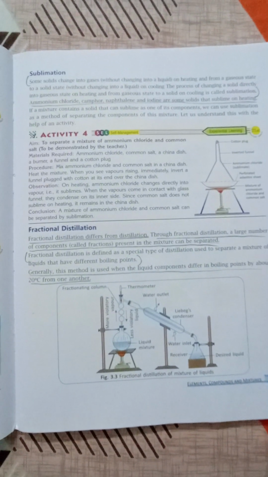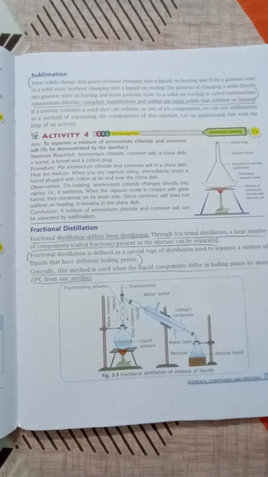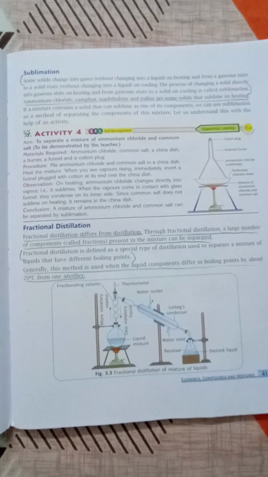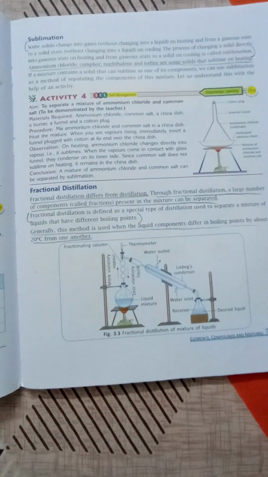You all have already read the sublimation process in chapter 2. And you all know the examples of sublimation also: ammonium chloride, camphor, naphthalene, iodine. These are all examples of sublimation. So you have to read what sublimation is and give two examples. Next we will come to fractional distillation.